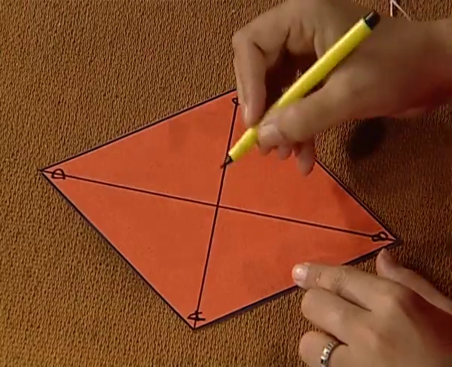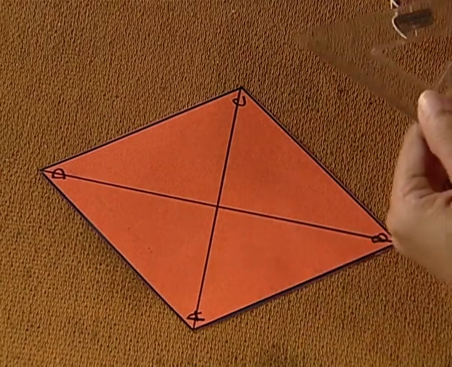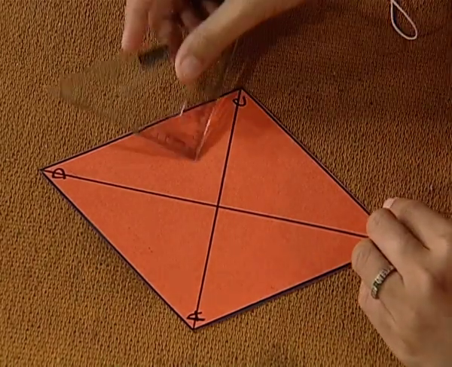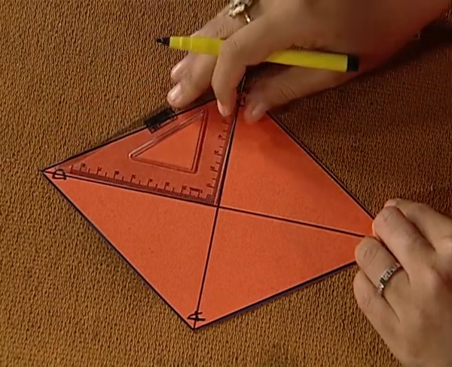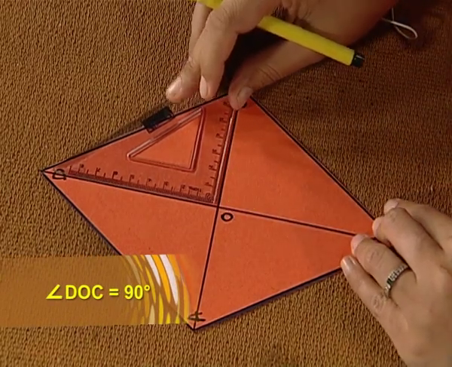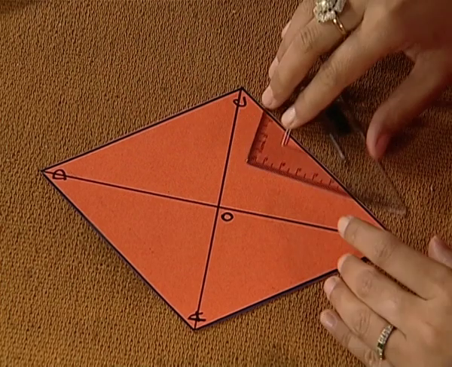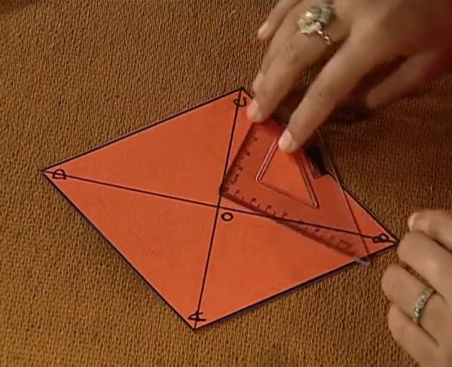So, let us see whether they are perpendicular to each other. We will take a set square and we observe that angle DOC is 90 degrees. Angle BOC is 90 degrees.